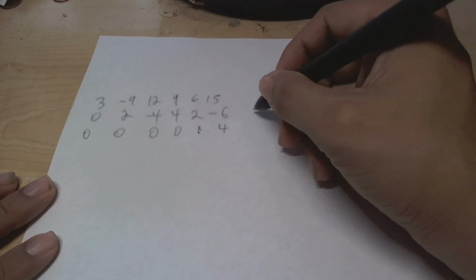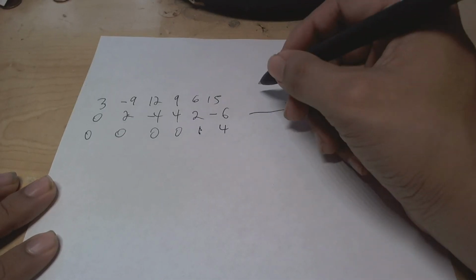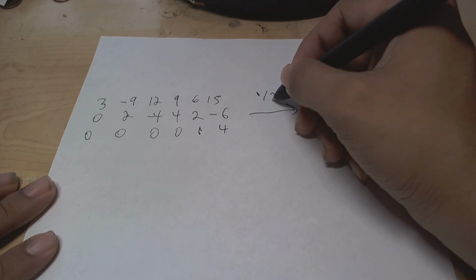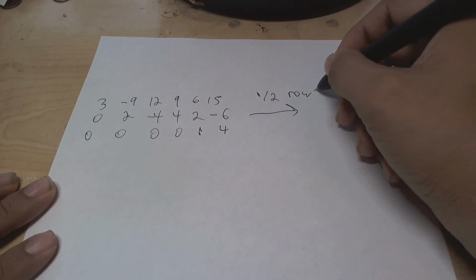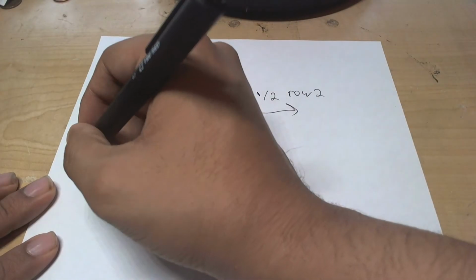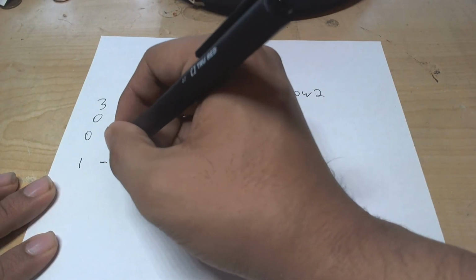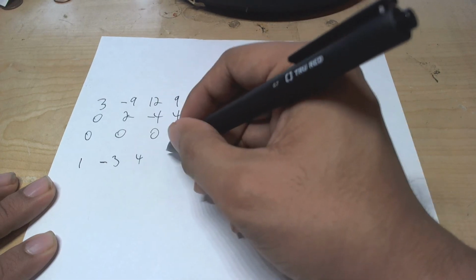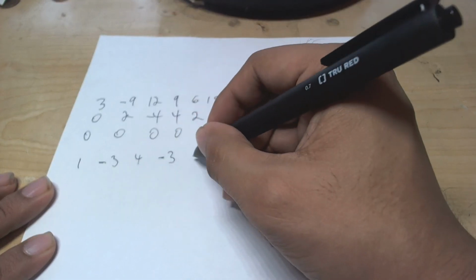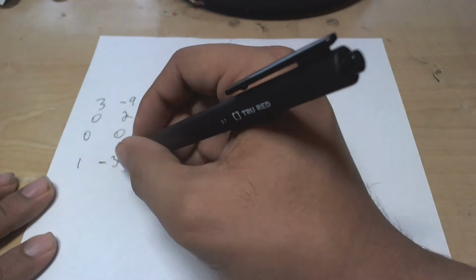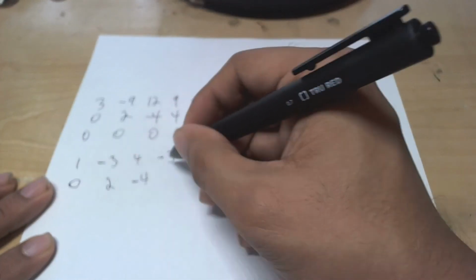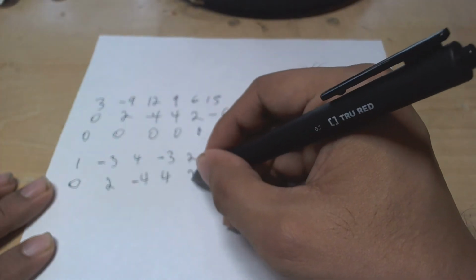So for this, I'm going to draw an arrow. I'm going to divide row 2 by half. And I'm going to get, bear with me, I'm copying this because I did this ahead of time. 4, -3, 2, 5, 0, 2, -4, 4, 2, -6.